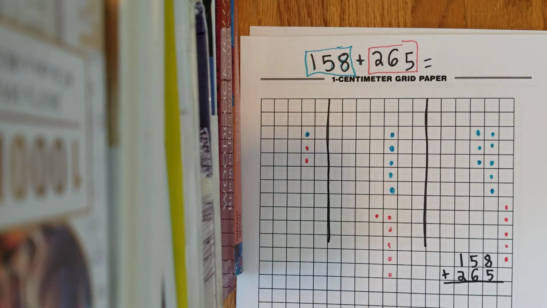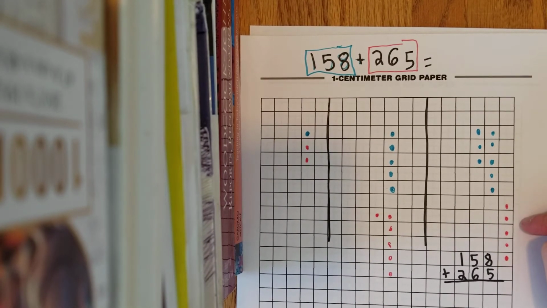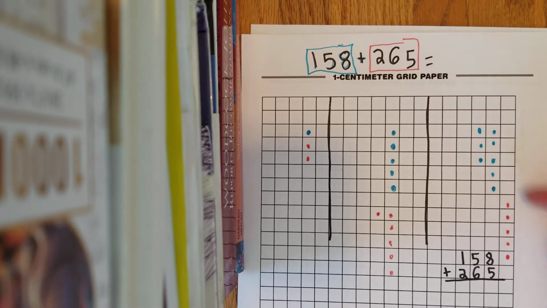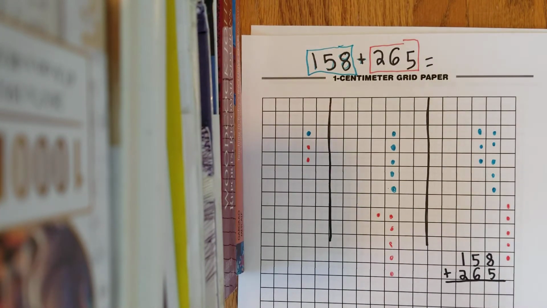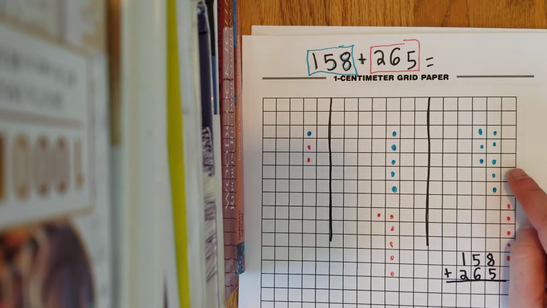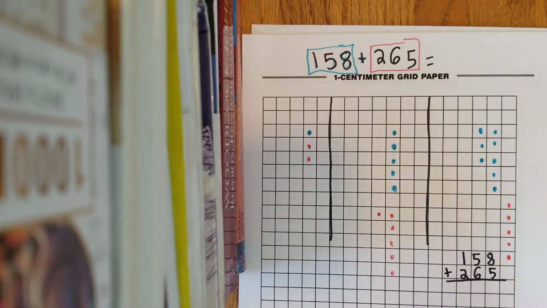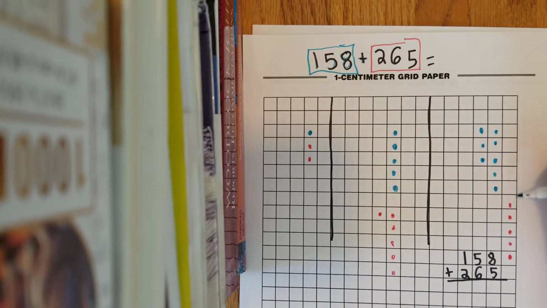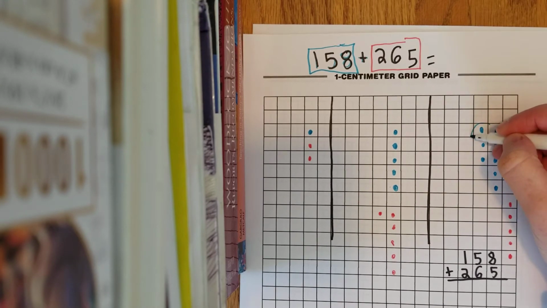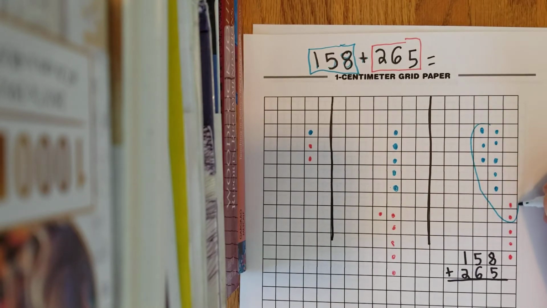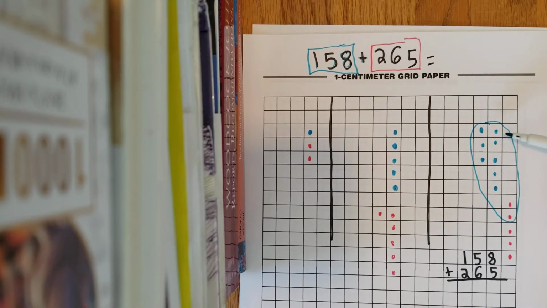Okay, so now I'm going to look and see I have 8 and I have 5. Can I make a new 10 with 8 and 5? I can, because I know that 8 plus 5 equals 13. When I have 8, I need 2 more to make a 10. And then I made a 10 from 13, and I have 3 left over.